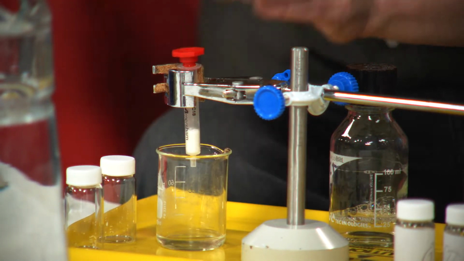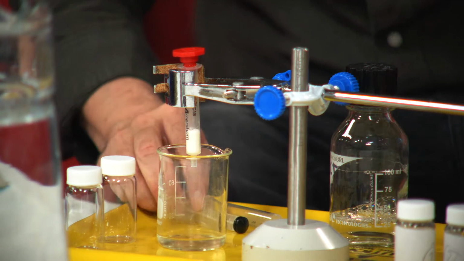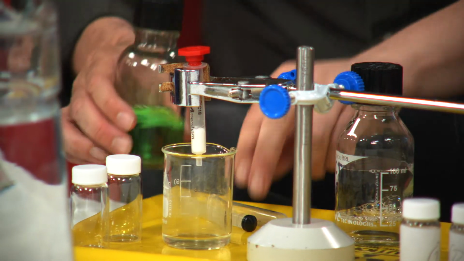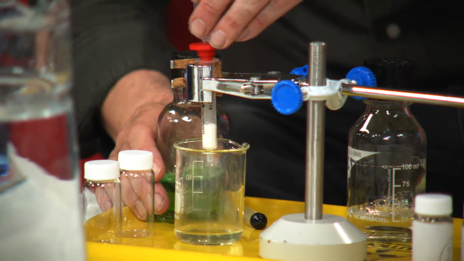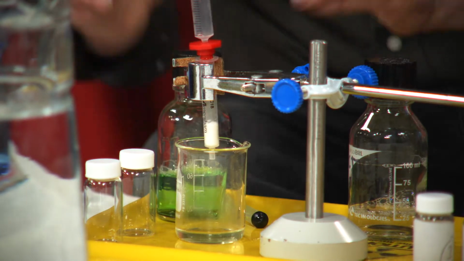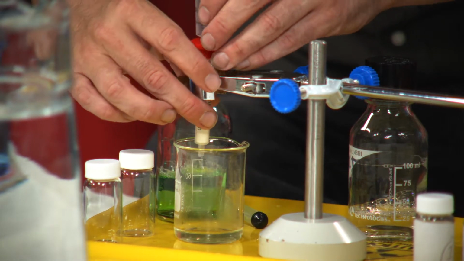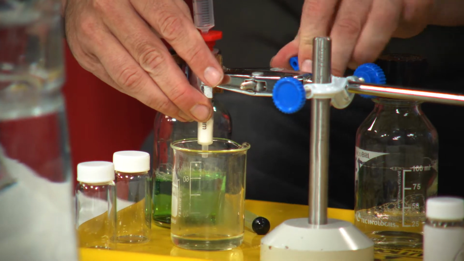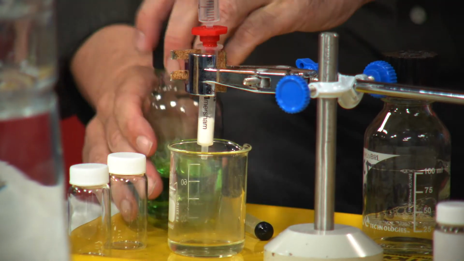That's now the column prepared, and now what I can do is add the food colouring. Okay, and that's a mixture of two different food colours. And so I'll just do the same with that. Let's get a bit better clamped. Helps it look loose. And 3 mils of that.